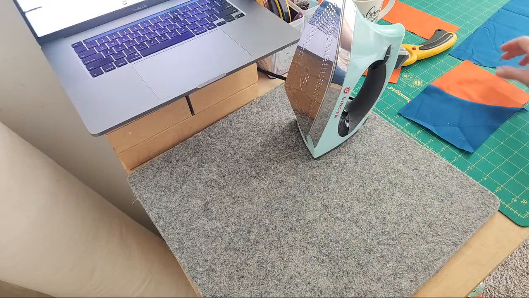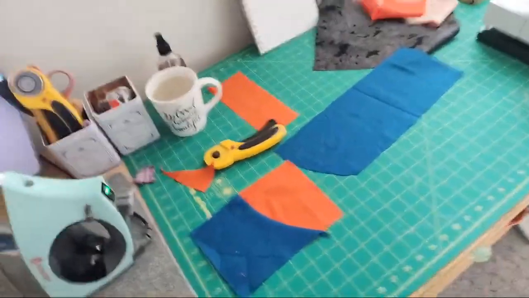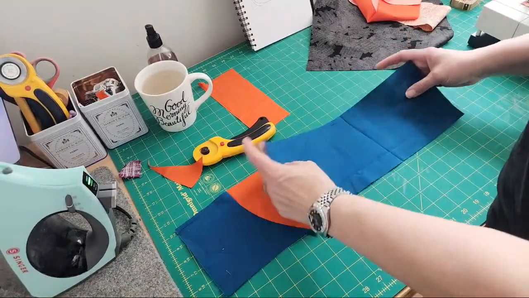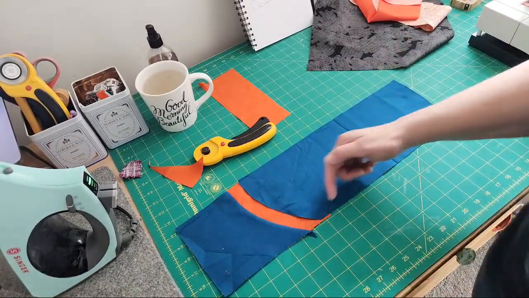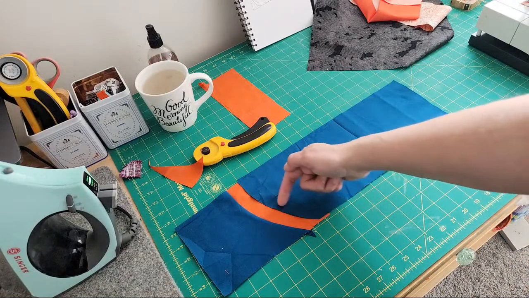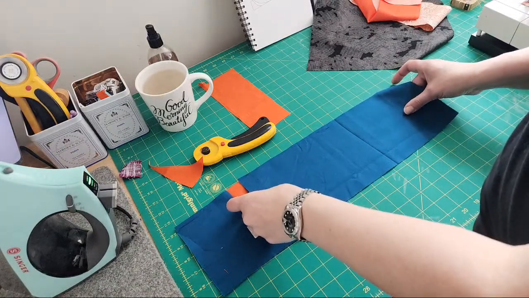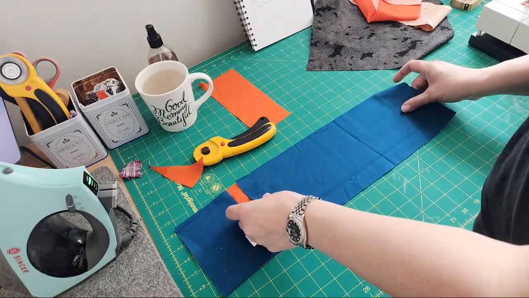Okay. Now let's make that second cut here. So I have this piece. I could just simply mirror it and have this one kind of line going along there, but I want to change it up a little bit.